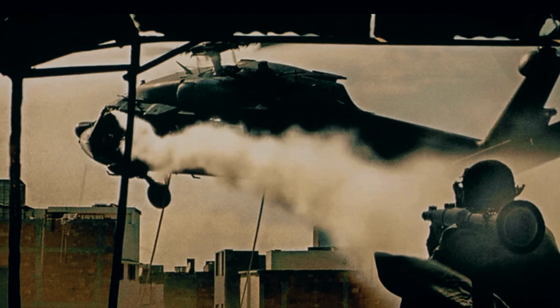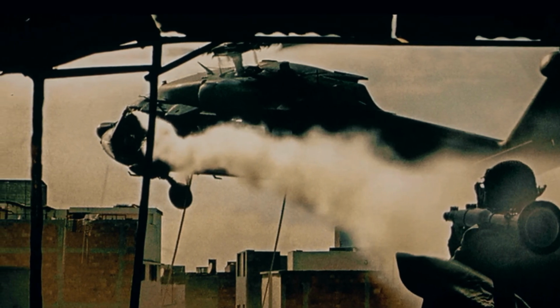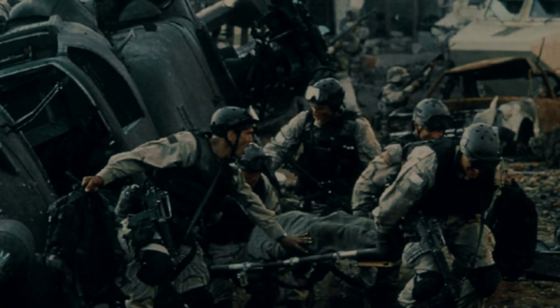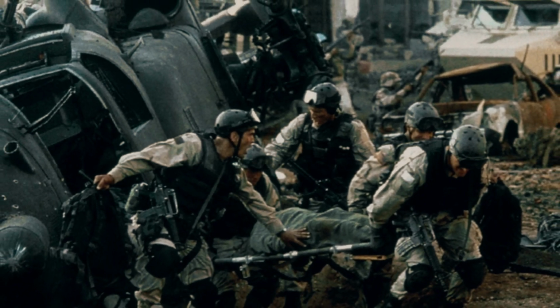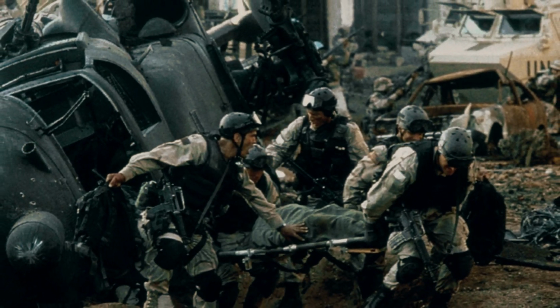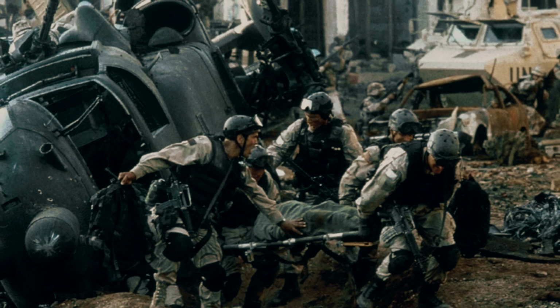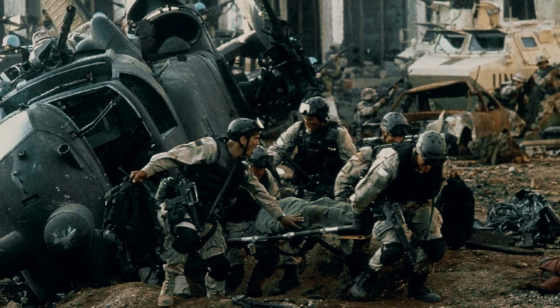The team found both pilots dead and 2 wounded inside the crashed helicopter. Under intense fire, the team moved the wounded to a nearby collection point, building a makeshift shelter from Kevlar armor plates salvaged from Super-61's wreckage.